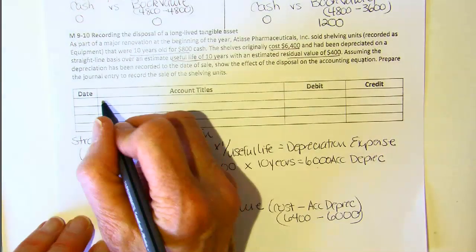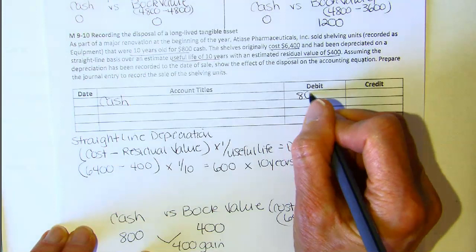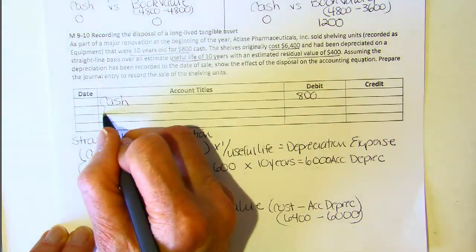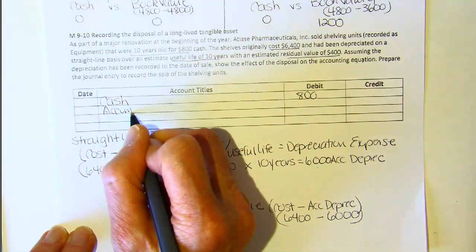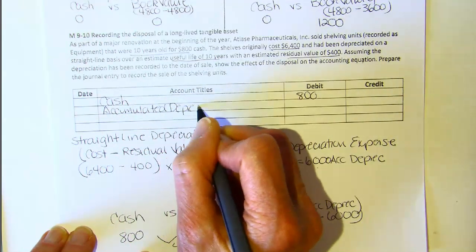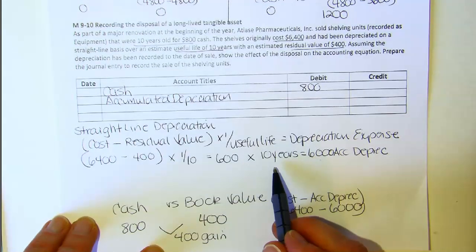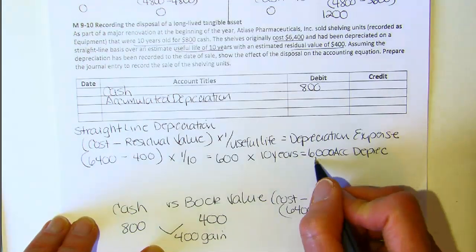We're going to debit cash for the amount of cash received, which was $800. We're going to debit accumulated depreciation for the amount that we calculated, $600 a year, times the 10 years that those have been around, or $6,000.